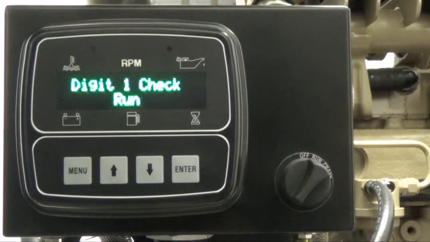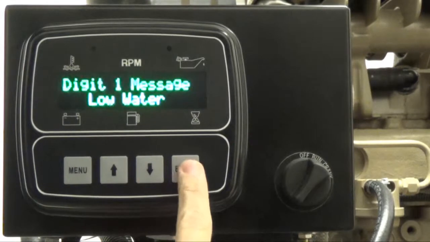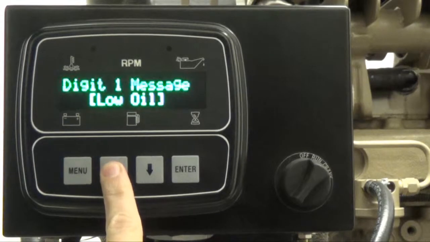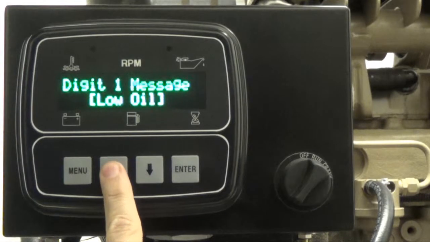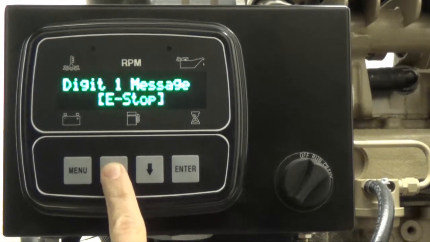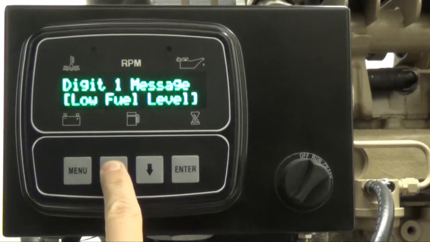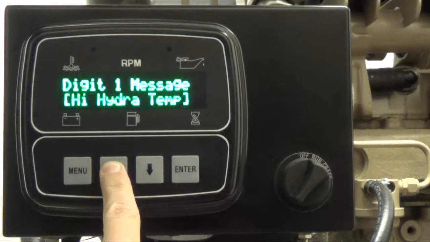There are many digital input messages to choose from. To change the message, press enter and brackets will appear around the current digital input message. Keep pressing the up arrow button to cycle through all of the message options, some of which include low water, low oil, high temperature, low pressure. There are many other common messages used in the industrial industries. High pump temperature, low fuel level, override active, polish filter, vacuum high, high hydraulic temperature, inlet pressure loss.